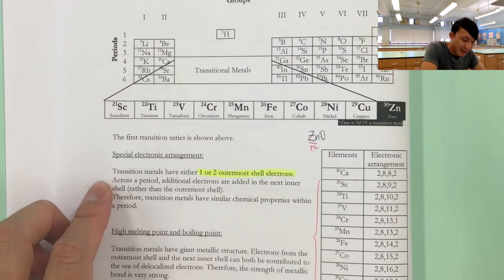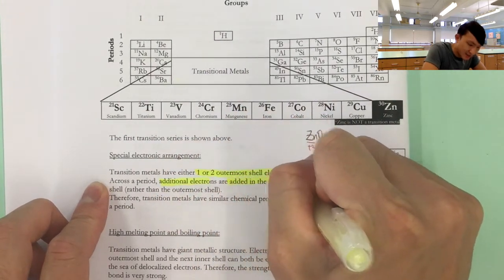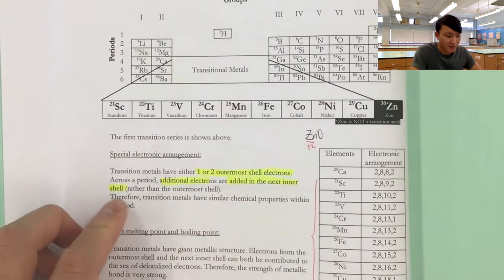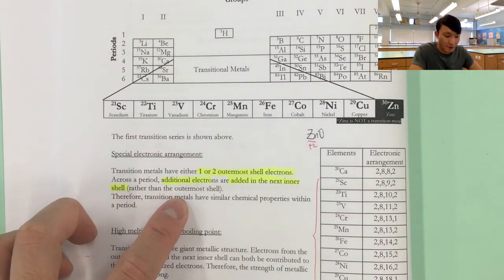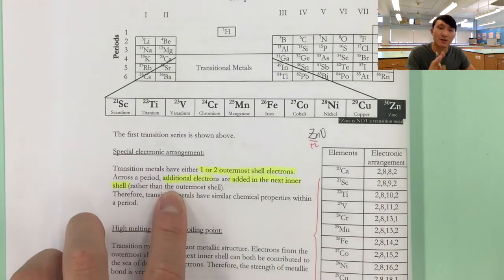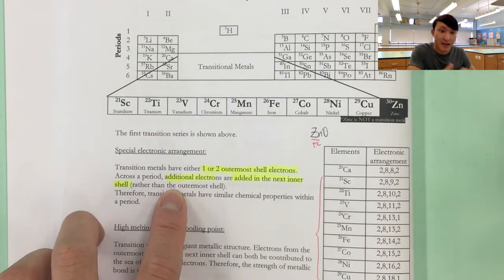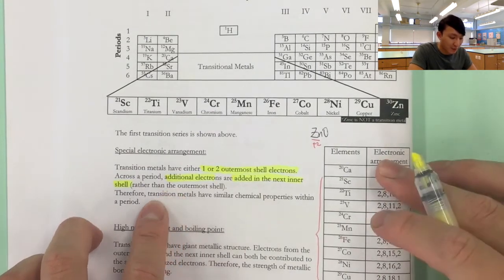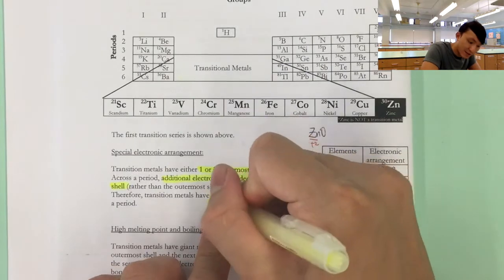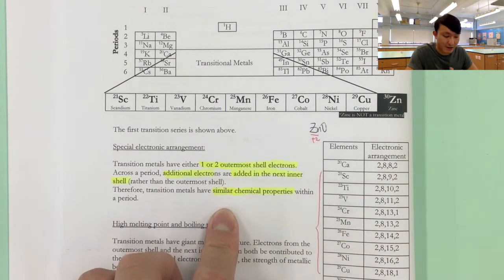Across a period, additional electrons are added in the next inner shell rather than the outermost shell. So if we are talking about period 4, then the extra electron is added onto the third shell. If we are talking about period 5 elements, then the extra electron will be added to the fourth electron shell. Therefore, they have similar, not the same, similar chemical properties within the period.